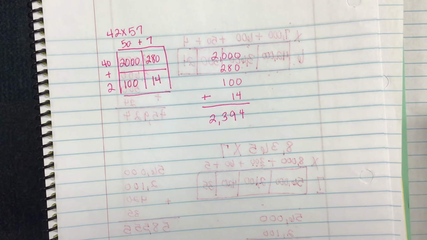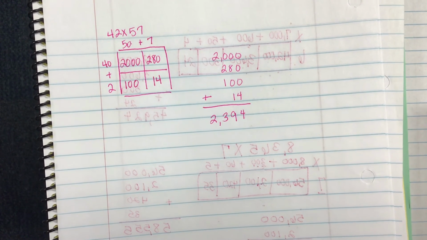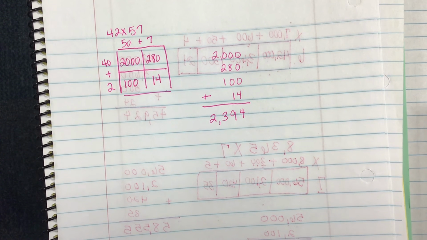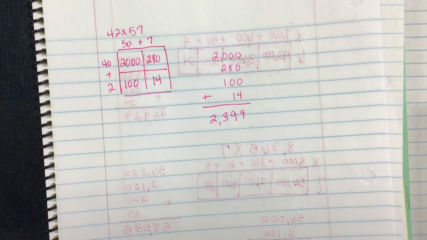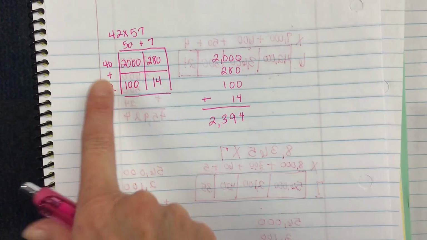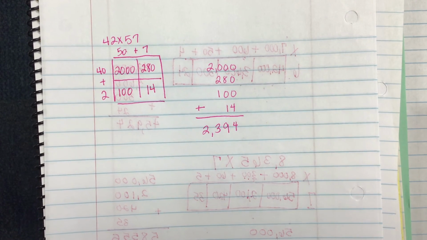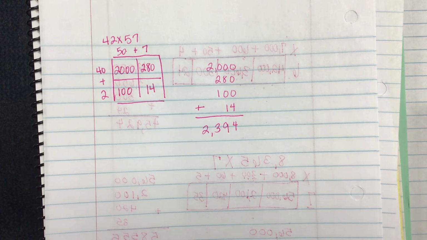Your ticket out of here is to name those 3 steps. Everyone, step 1, say it together. Okay, step 2. Not the first factor. Each part by each part of the second factor. You have to say the each part. And then your last step?